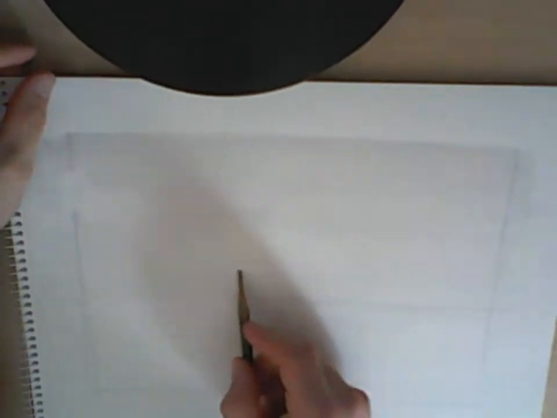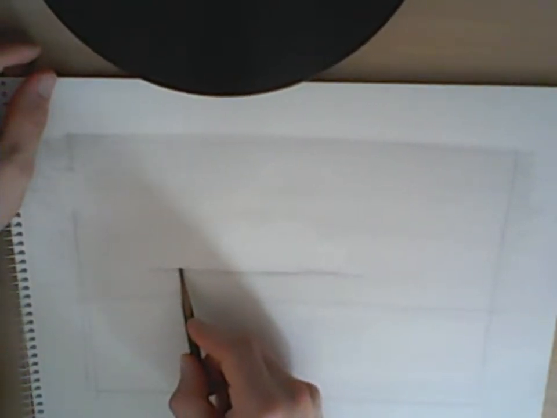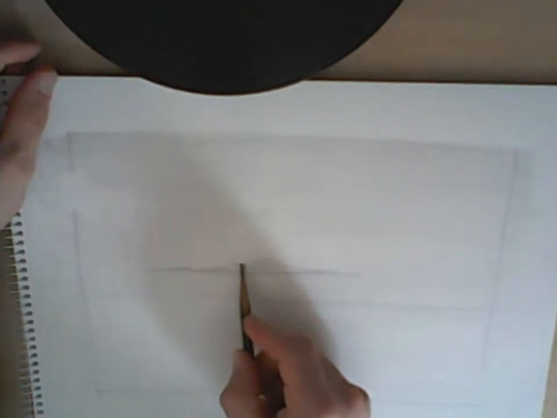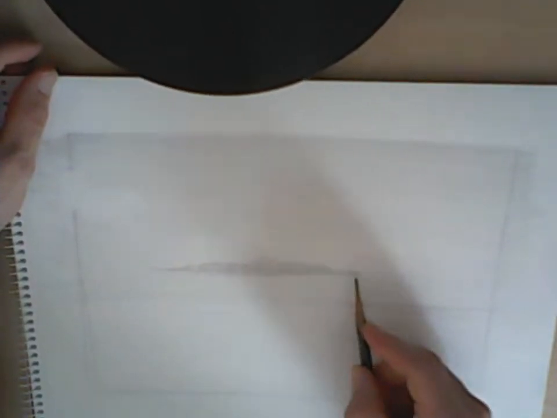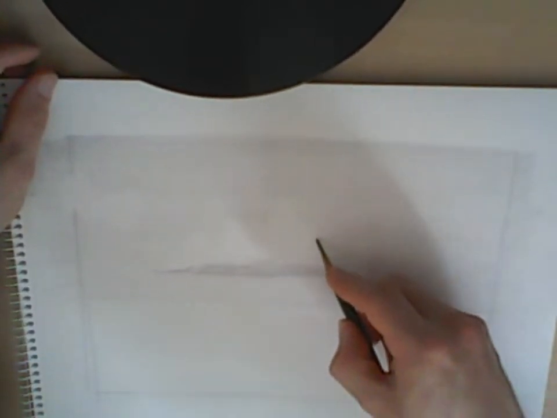And go into the shadow. Say the sun comes from the top left, right here. So we're going to have shadows at the bottom right of these clouds right here. Say the lower area goes up to this point, and then get some shadows in the right area right here.